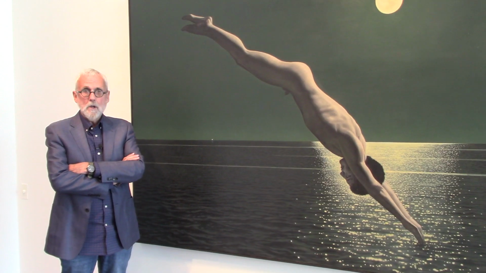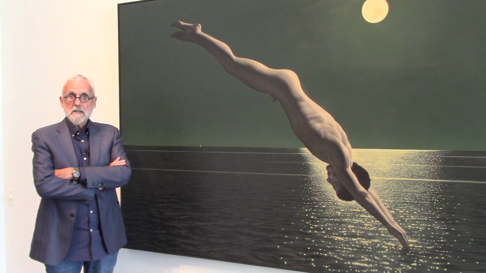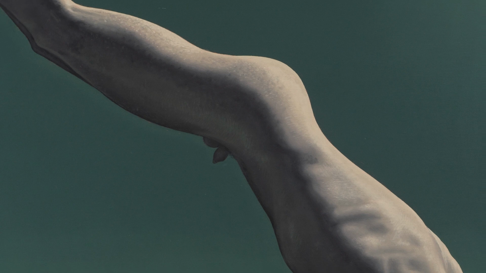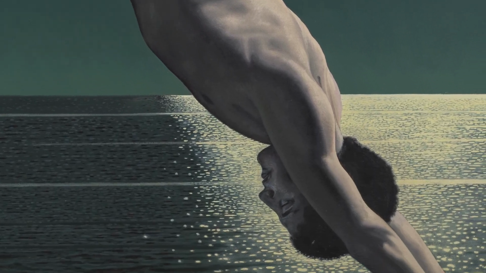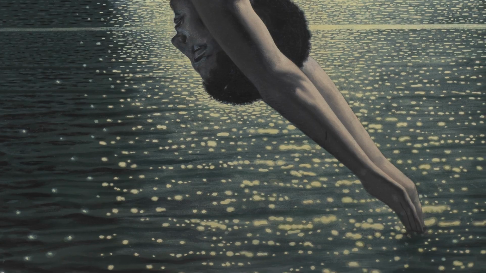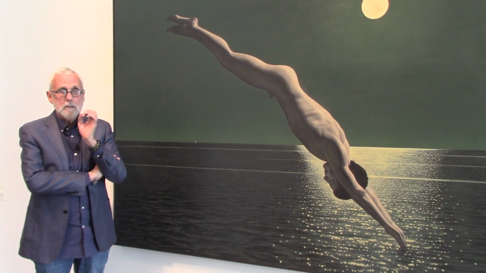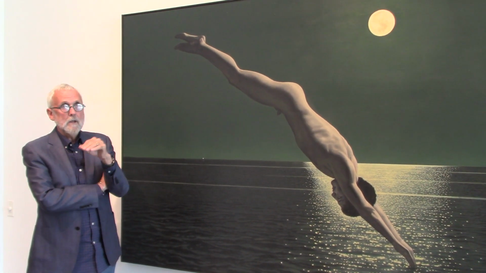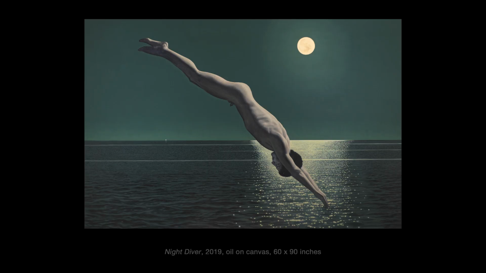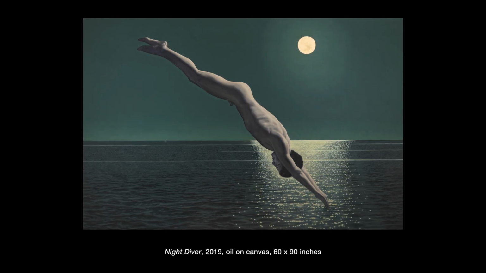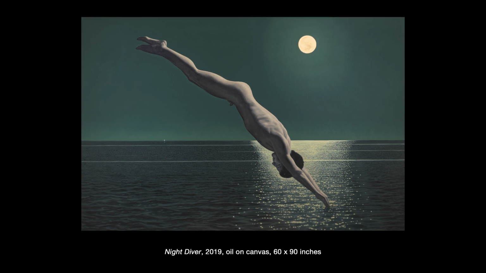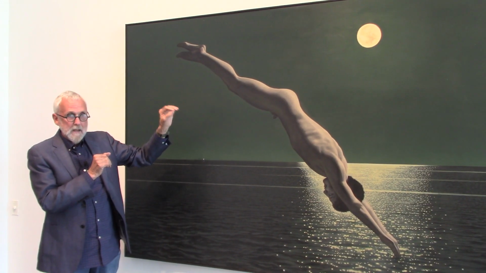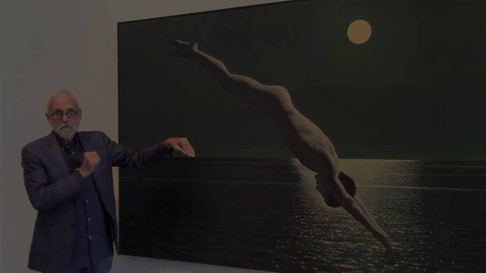The initial inspiration was the diver's tomb in Paestum in southern Italy. It was a Greek painting that was done in about the 4th century BC. And the painting of a diver on the diver's tomb, it's a representation of the idea of going from one element into another, from air into water, and from life into death. In this one, I wanted to make him just touching the water. So he is just at that moment of passing from one element into the other.